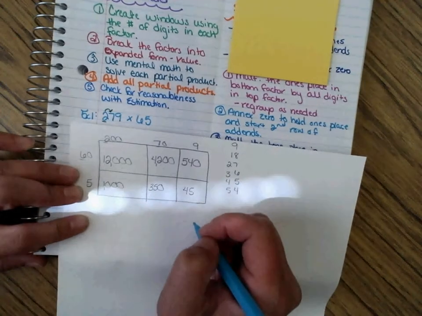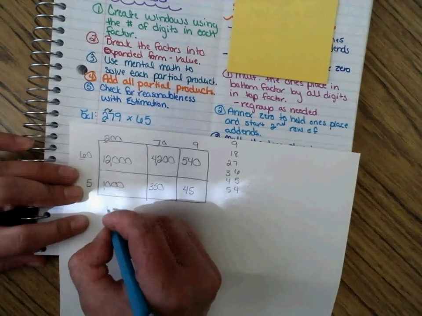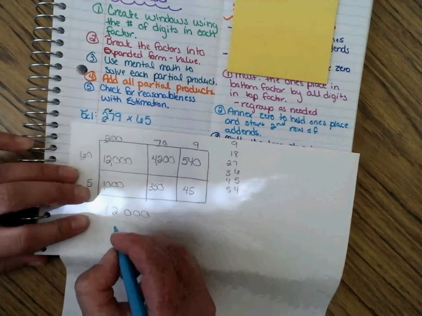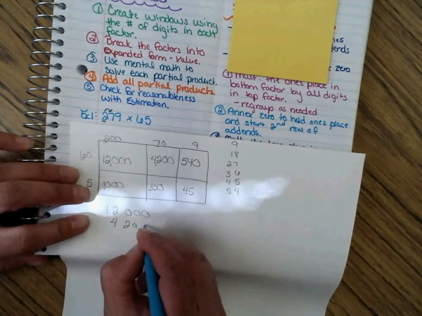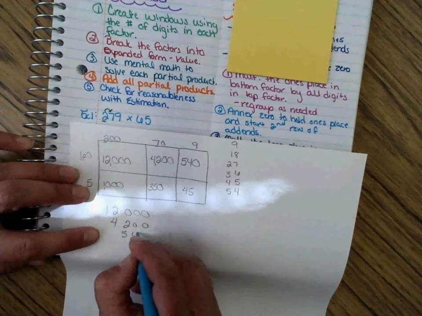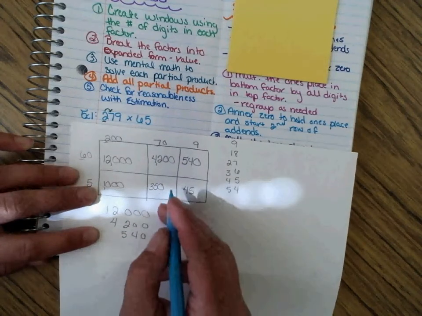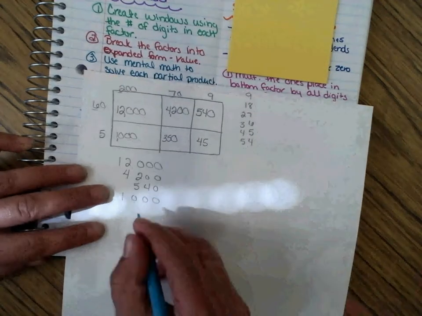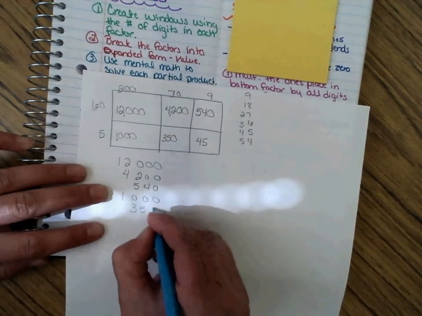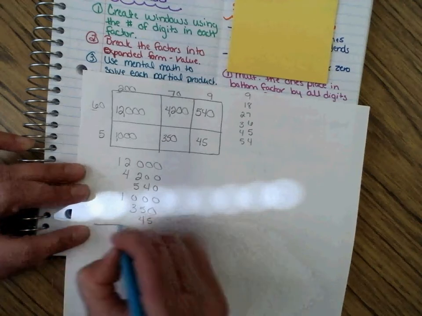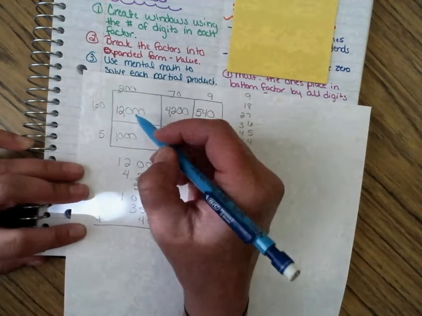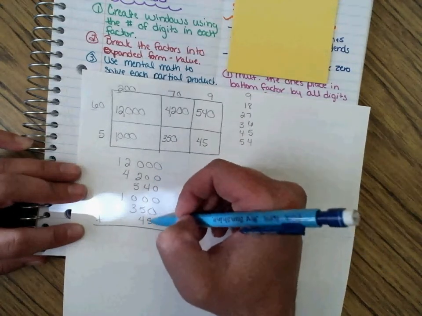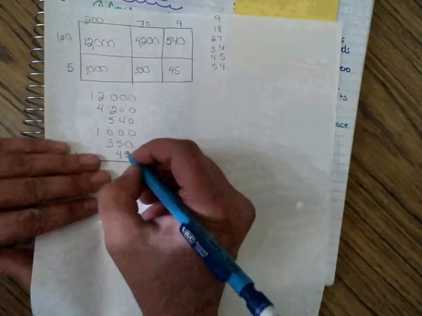Now, I take and I add all of those partial products. So I have 12,000, 4,200, 540. Notice I'm keeping all my place values lined up. 1,000, 350, and 45. So I'm going to add all those together. Remember, we have 6 windows, so we're going to have 6 different numbers. 1, 2, 3, 4, 5, 6. I've got them all listed. So here we go.